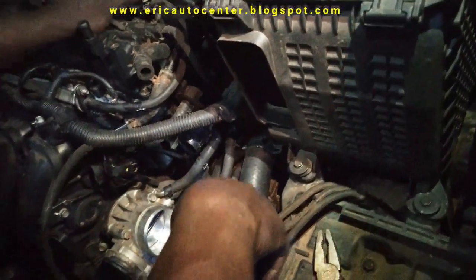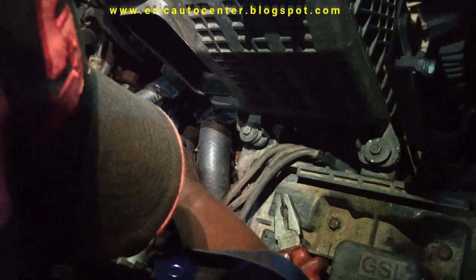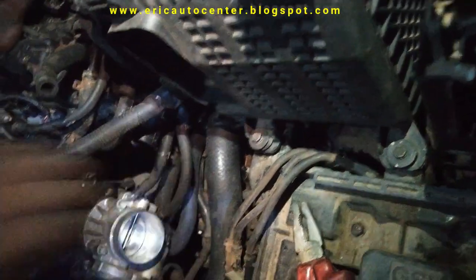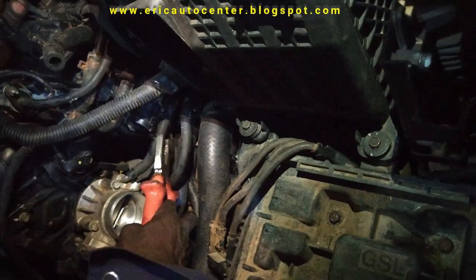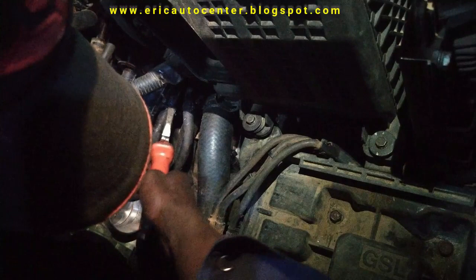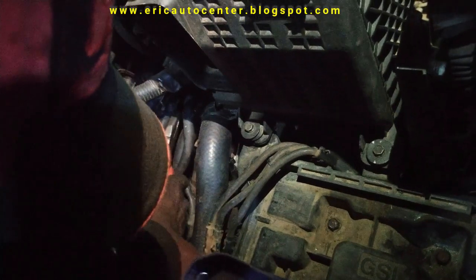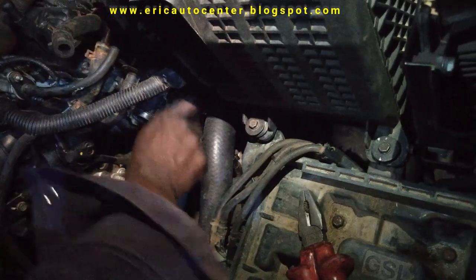It's tight. Okay, so down here we have a water hose here, which is the cooling system for the throttle body, because the idle speed control valve needs water to heat before it will start to operate in its normal way.